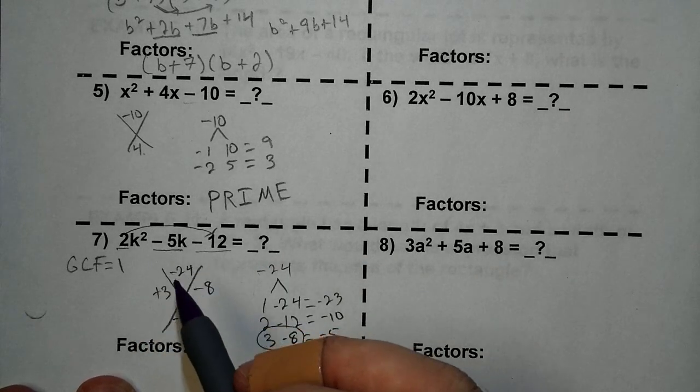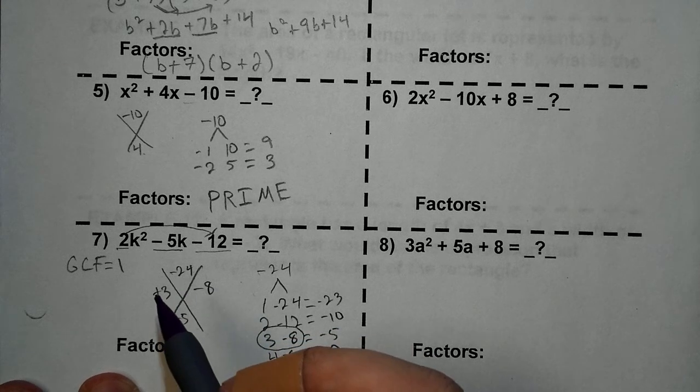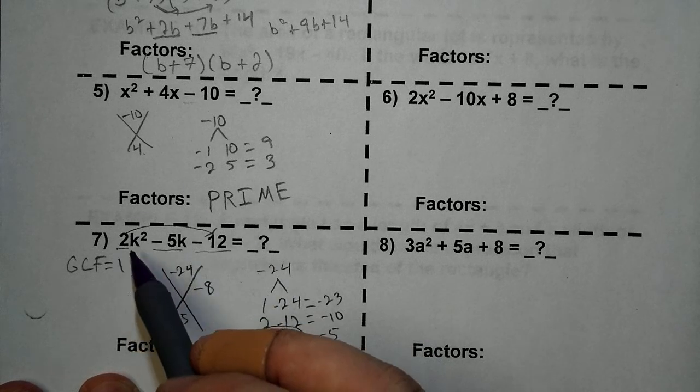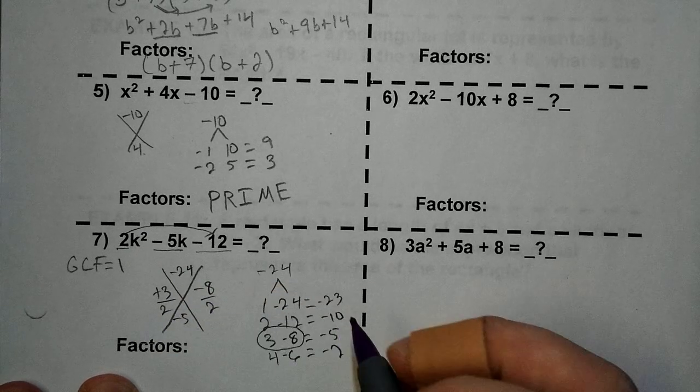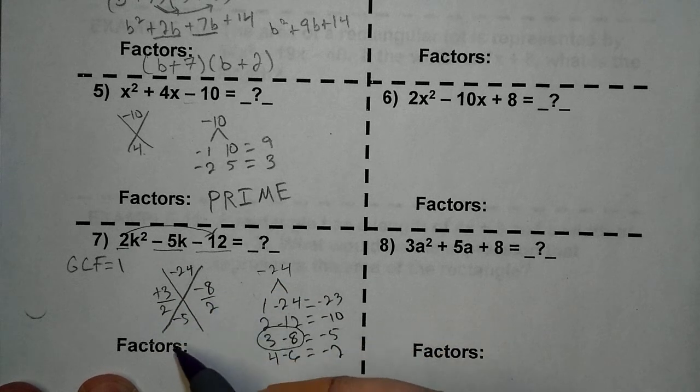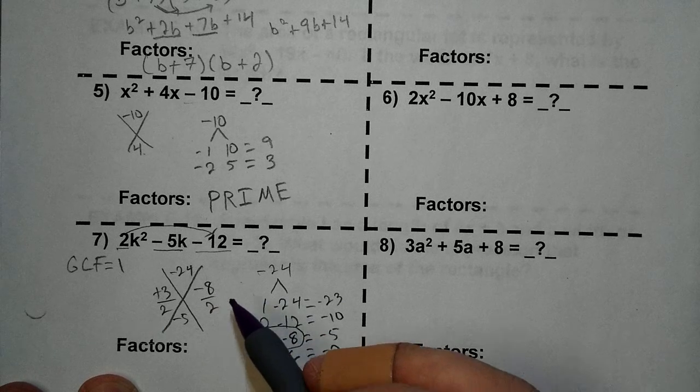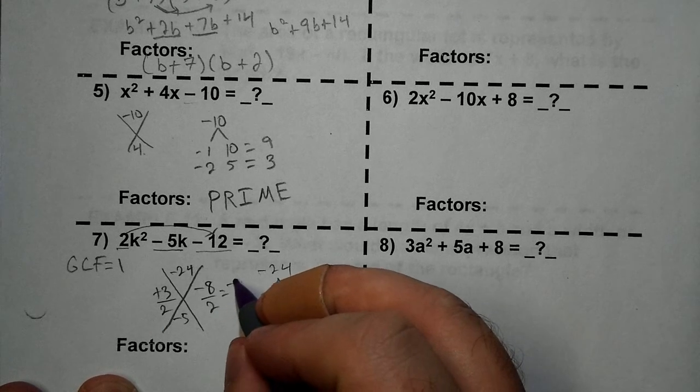Now we put them both over our A value. Remember, your A value here was not 1, it was 2. So divide them both by 2. This fraction will not simplify, but this one will. We can divide both of these by 2 and get negative 4 over 1.